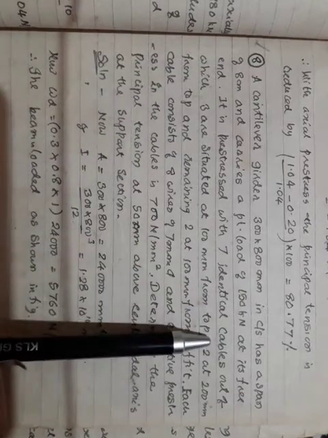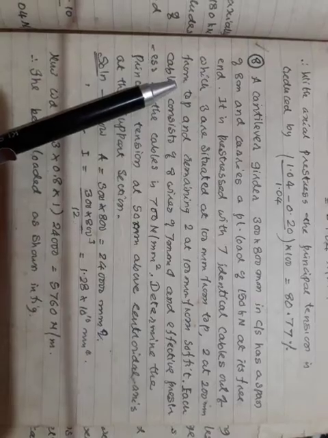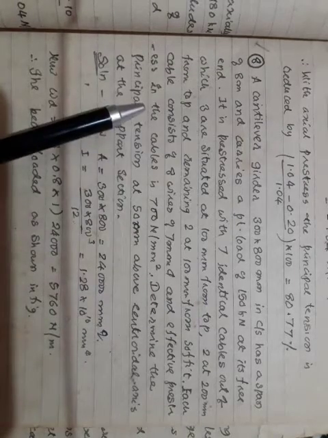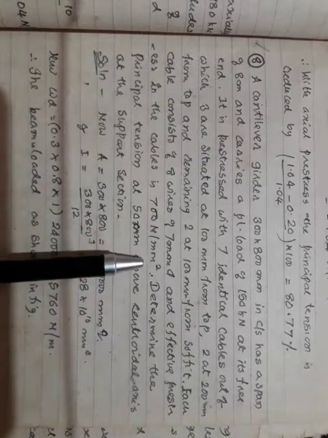It is pre-stressed with 7 identical cables, out of which 3 are situated at 100 mm from the top, 2 at 200 mm from the top, and the remaining 2 at 100 mm from the soffit. Each cable consists of 8 wires of 7 mm diameter, and the effective pre-stress in the cable is 700 Newton per mm square. Determine the principal tension at 50 mm above the centroidal axis at the support section. This is what he has asked.